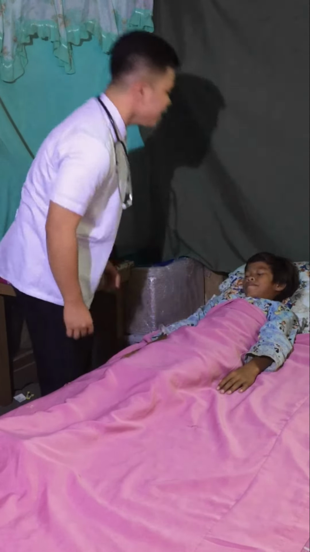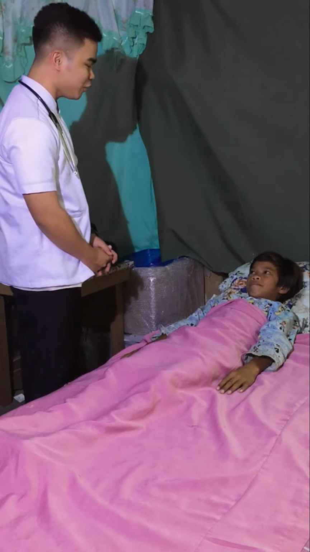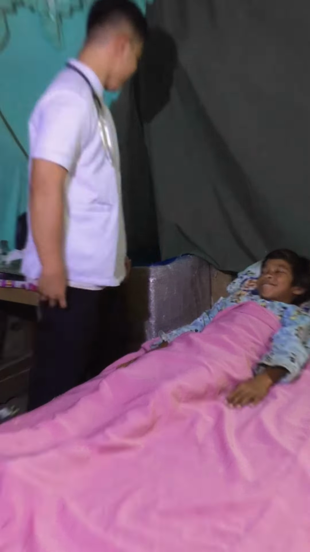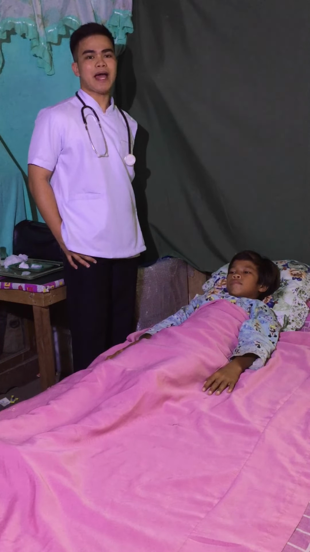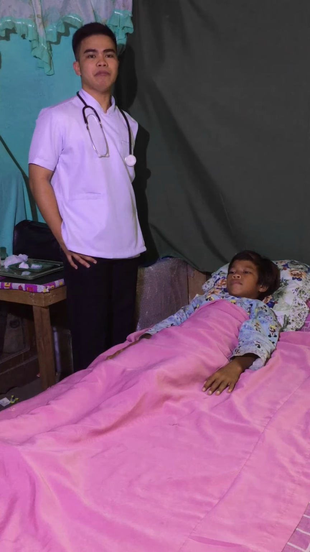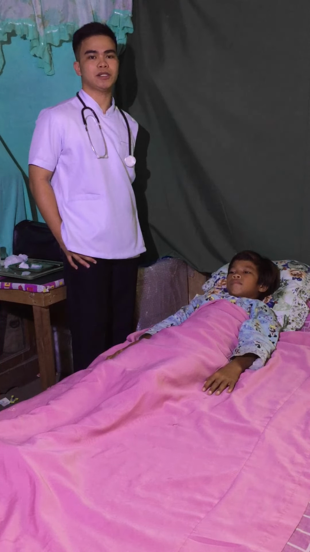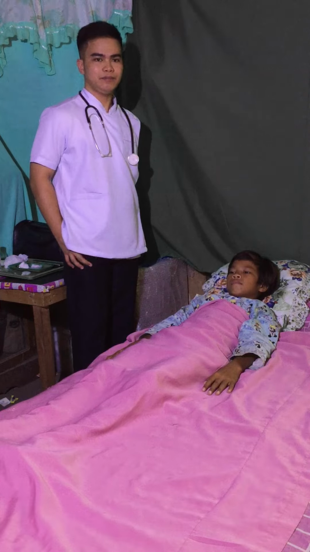Please relax, sir. So today, I am going to assess your nose and sinuses. Is it okay with you? Yes. Okay, thank you. First, inspect the external nose. Note the size, shape, color, and flaring or discharges from the nares. So there might be indications of sinus infections, allergies, and other signs of disorders.